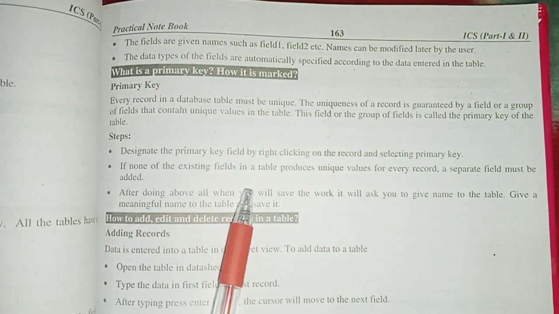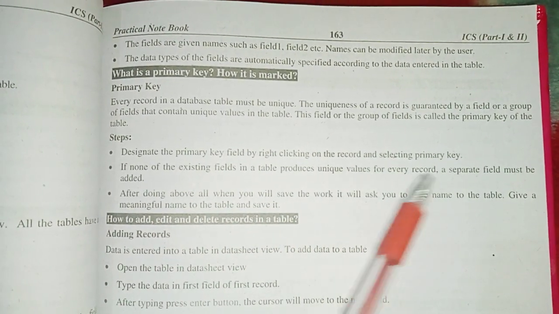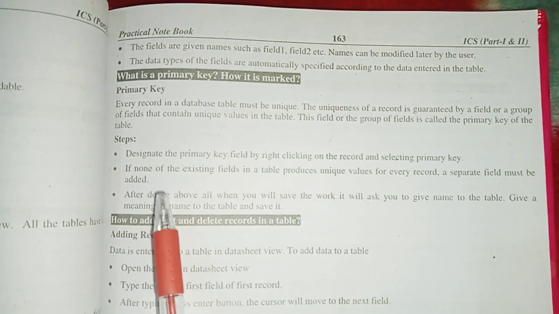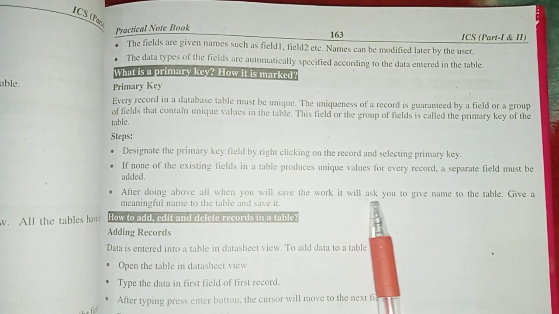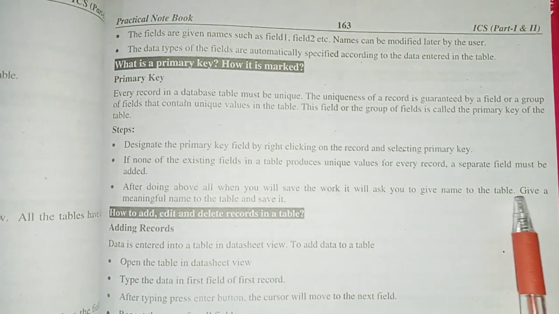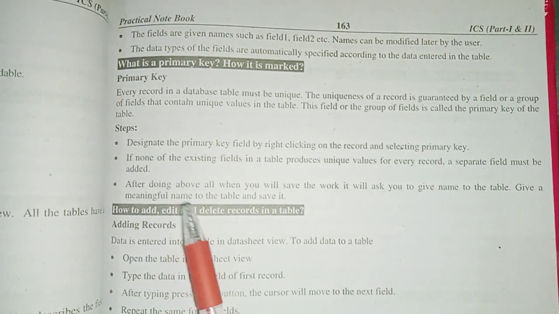If none of the existing fields in the table produces unique values for every record, a separate field must be added. After doing the above, when we save the work, it will ask you to give a name to the table. Give a meaningful name to the table and save it.